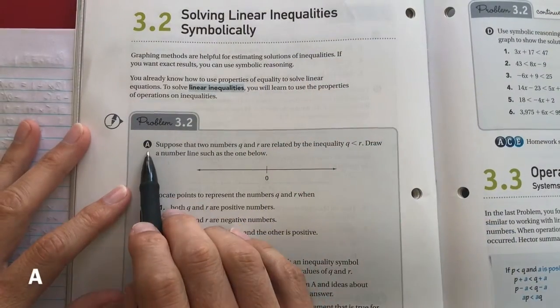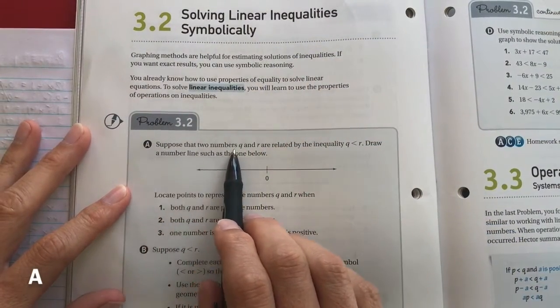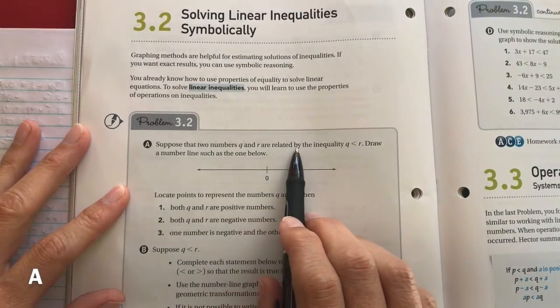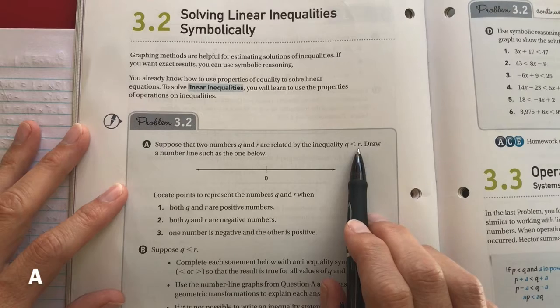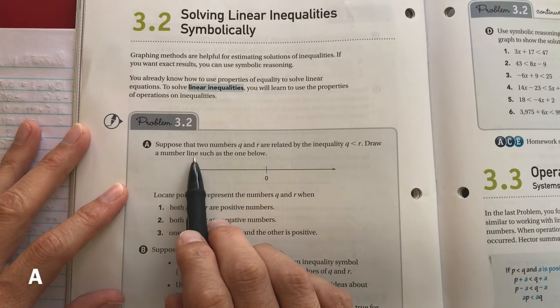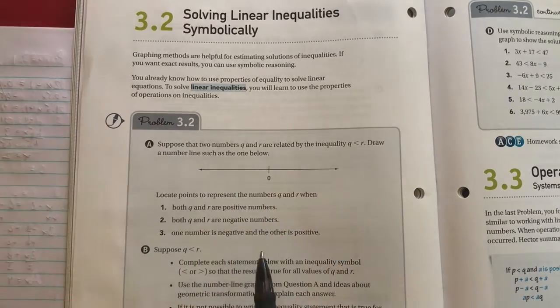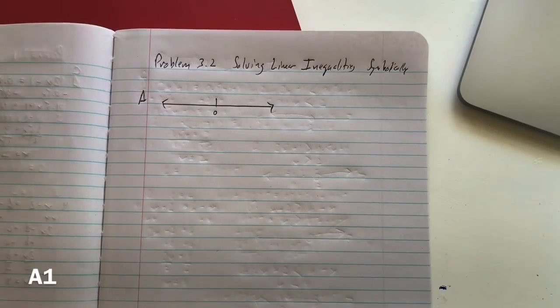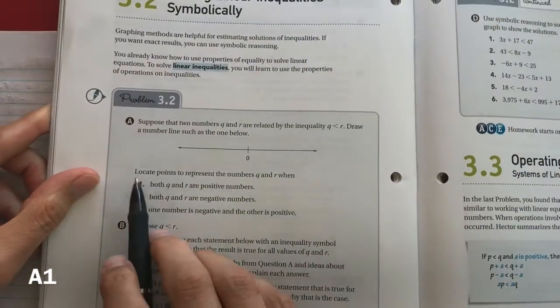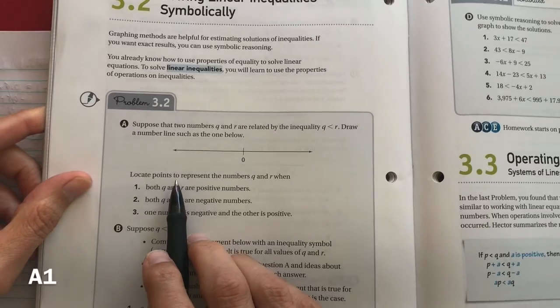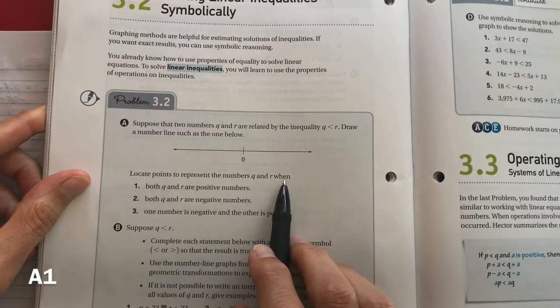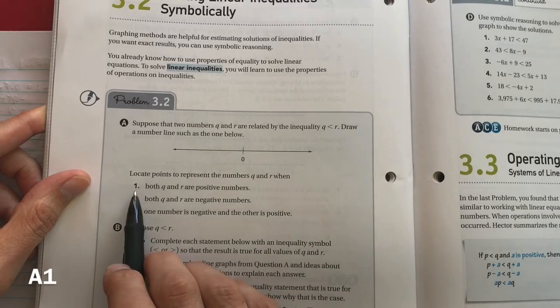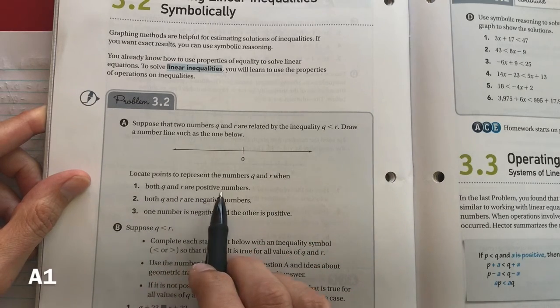All right, part A. Suppose that two numbers, Q and R, are related by the inequality Q is less than R. So draw a number line such as the one below. All right, there it is. Let's keep reading. Locate points to represent the numbers Q and R when both Q and R are positive numbers.